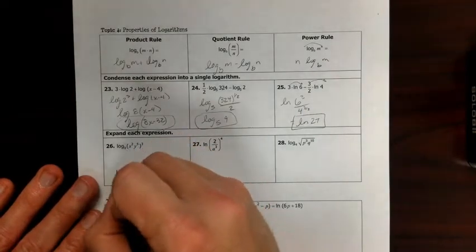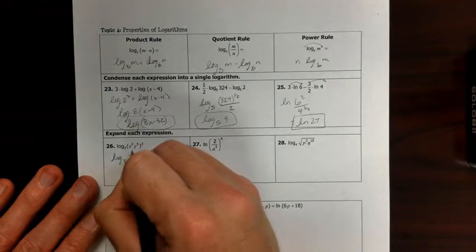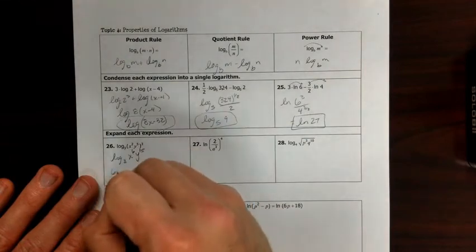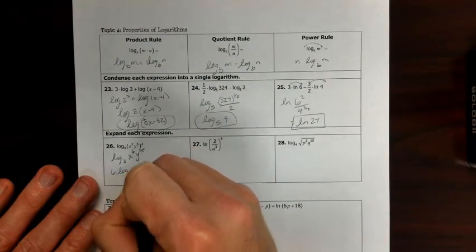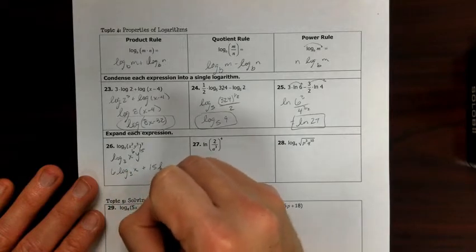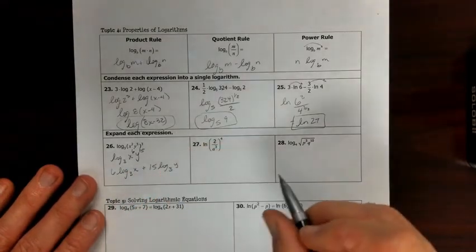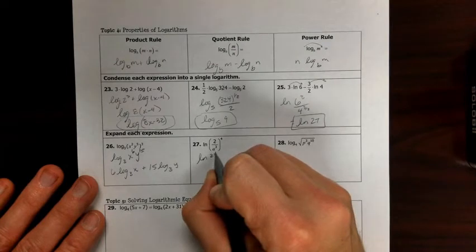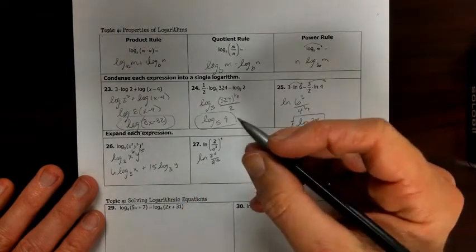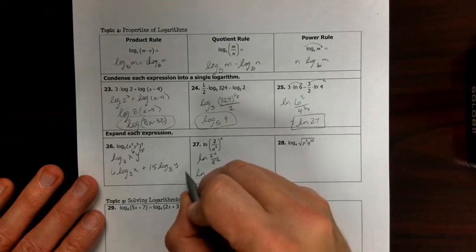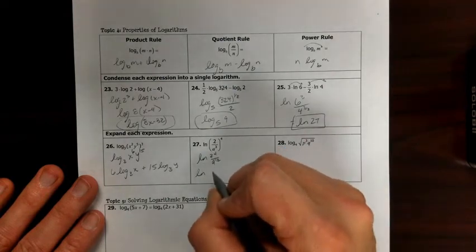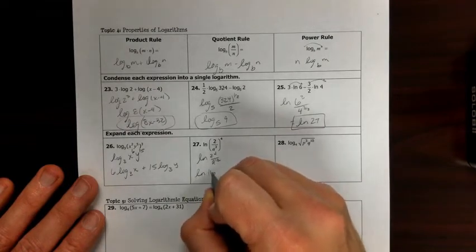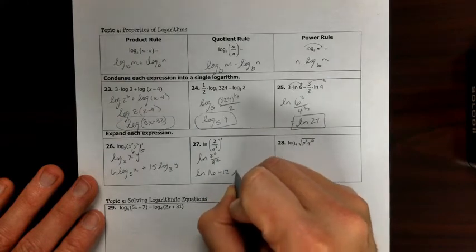So what we're going to get is the log base 3 of x to the 6th, y to the 15th. Now we can write that as 6 log base 3 of x plus 15 log base 3 of y, right? We can expand it out. Same thing, natural log here, so we've got natural log of 2 to the 4th over a to the 12th. So we can say that's the natural log of 16, or you could say 4 times the natural log of 2, same thing, minus 12 times the natural log of a.